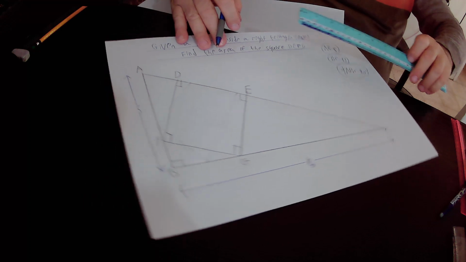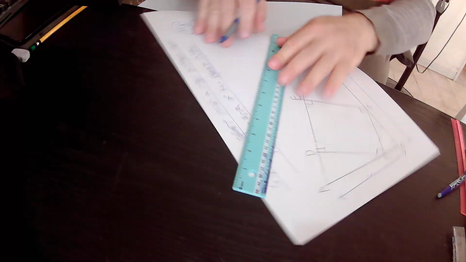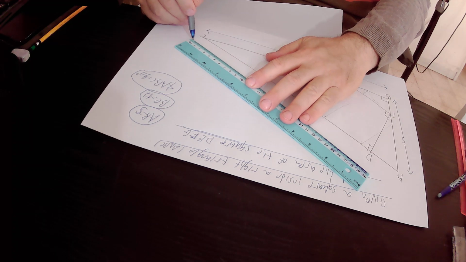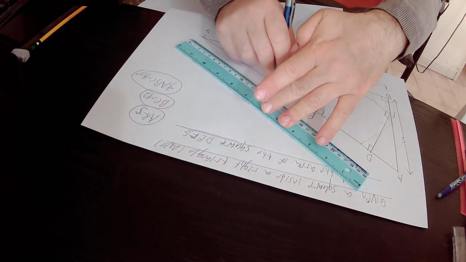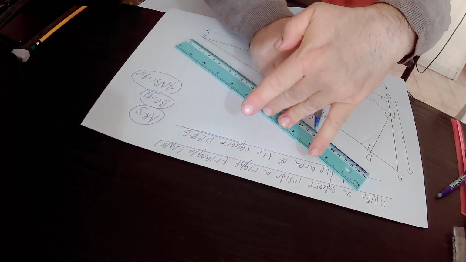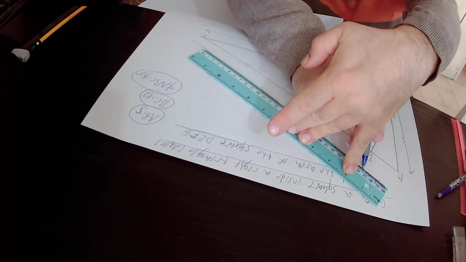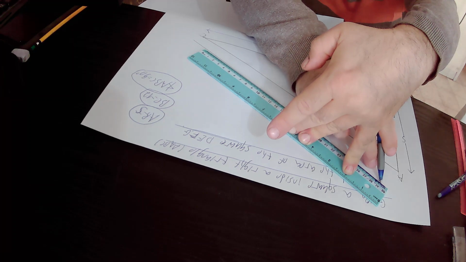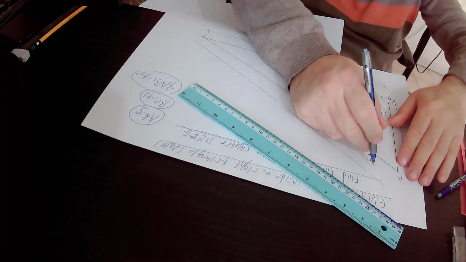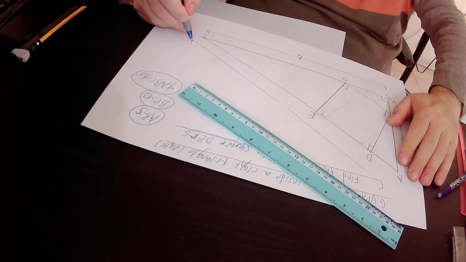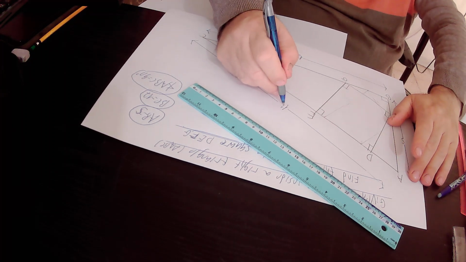Okay, so I write it down in the drawing itself that AC equals 13 units in length.